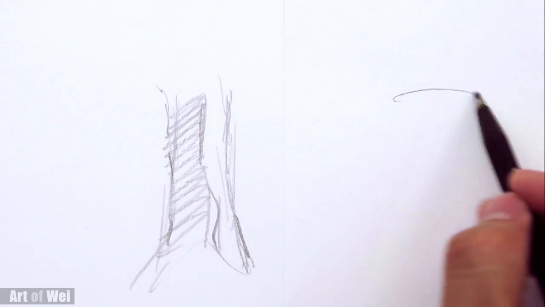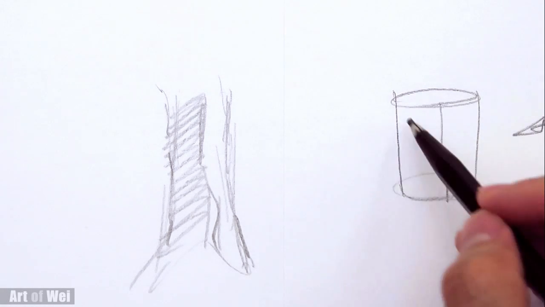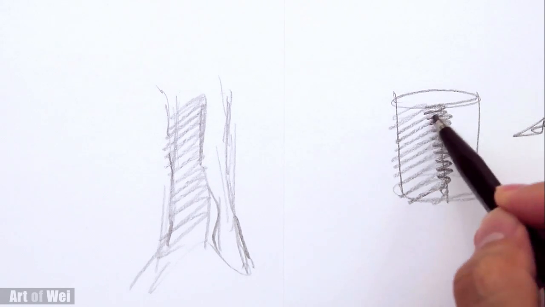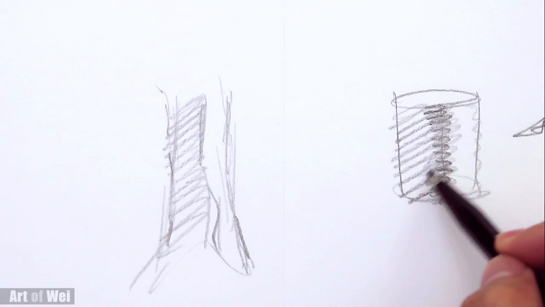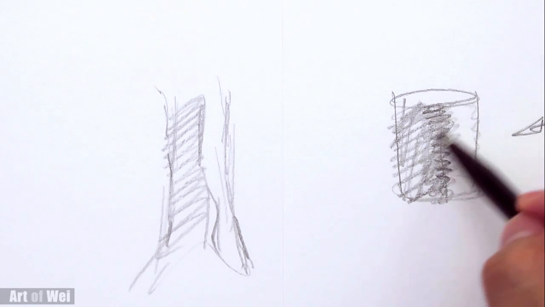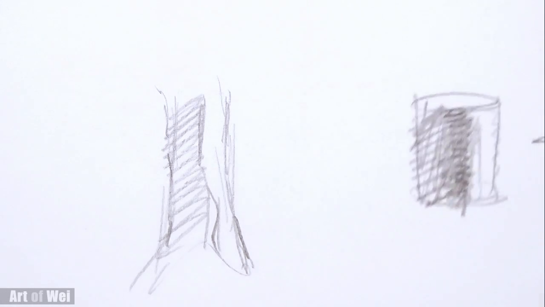And just remember, it's kind of like a cylinder, okay? So with a cylinder, the light is coming from this side. Here's your terminator. This part is going to be dark, and this part's going to be darkest. And it kind of fades out a little bit, right? And right here on the back, it's basically just reflective lighting. So it's pretty much the same for a tree trunk, right?